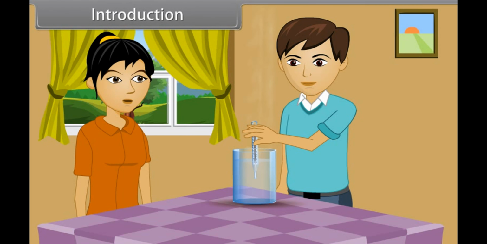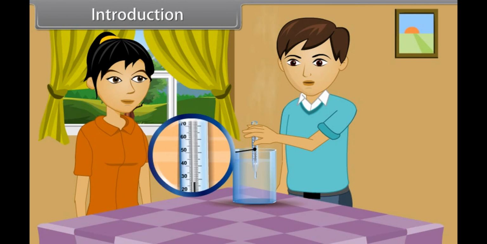Brother, how does this thermometer work? Listen, the thermometer has mercury in it. When we put the thermometer into hot water, the heat from the water causes the expansion of the mercury. When the mercury stops at a point, that point indicates the temperature of the water. It is quite interesting and I want to know something more about it.